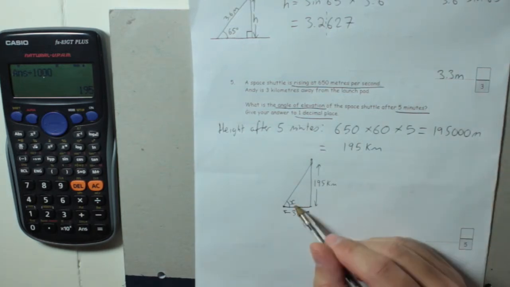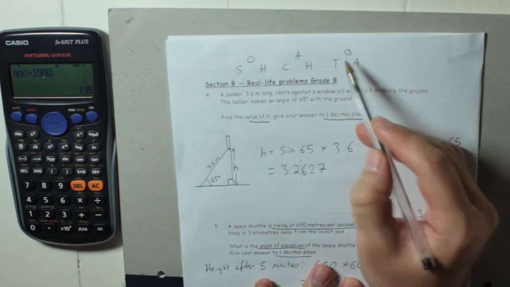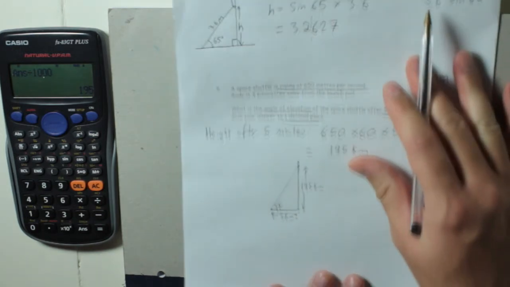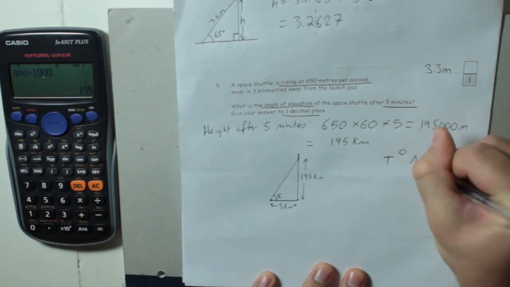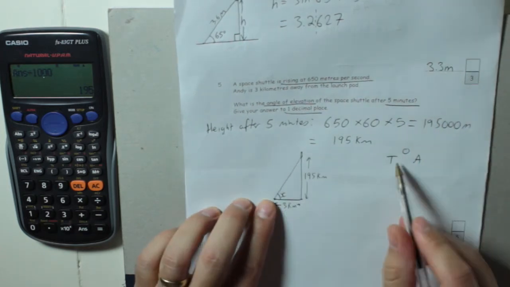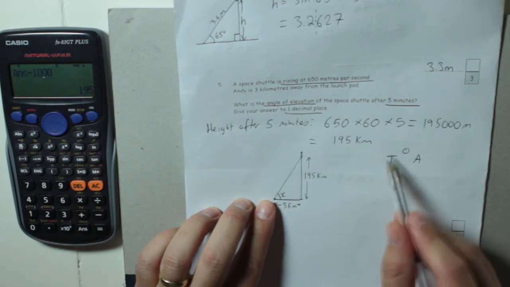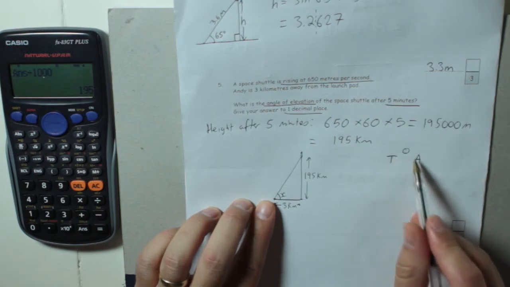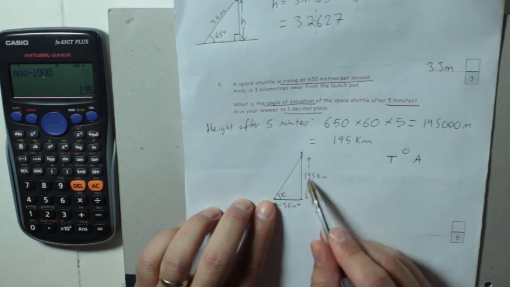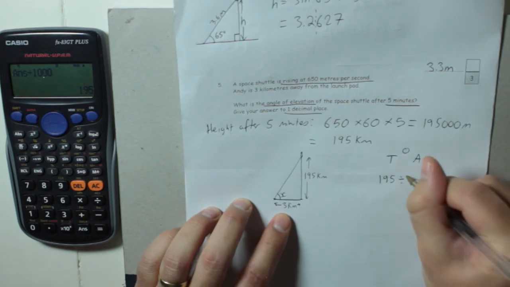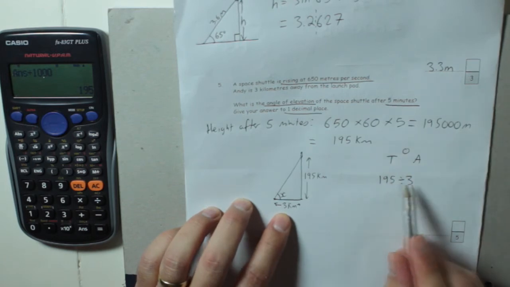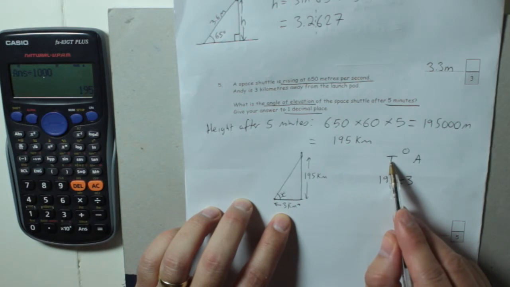So, we've got to find an angle, we've got an opposite, we've got an adjacent. Opposite and adjacent. You can see, opposite and adjacent is in the tan triangle. I'll write that in again. See, T-O-A. We want to find the angle, so that's the tan of the angle there. We can find the tan of the angle by doing the opposite divided by the adjacent. So that's 195 divided by the adjacent, which is 3. And remember, if I work that out, that will be the tan of the angle.